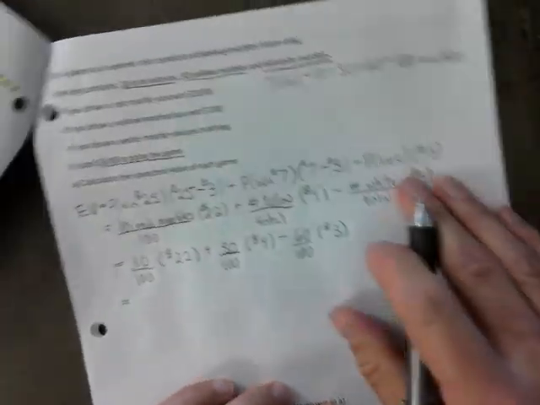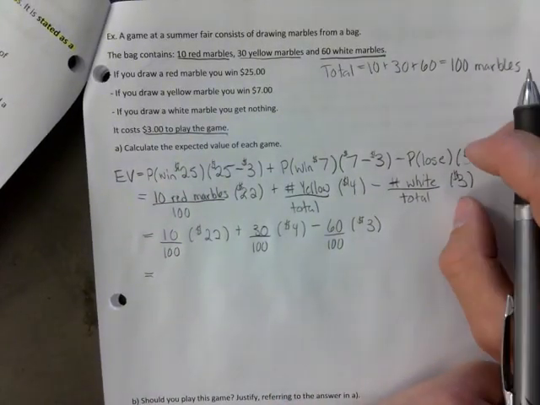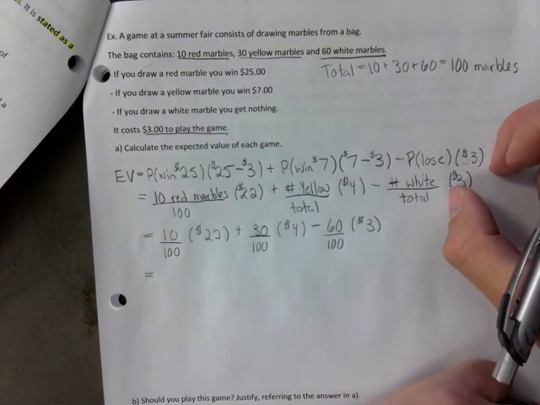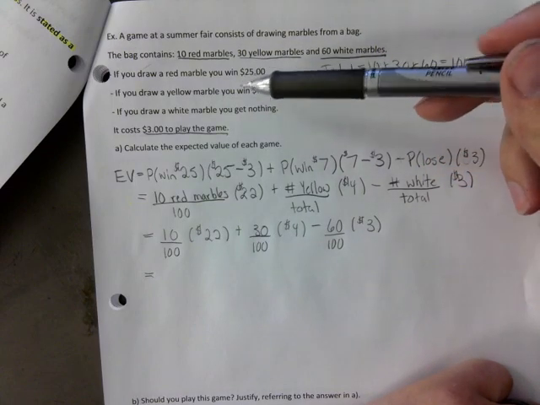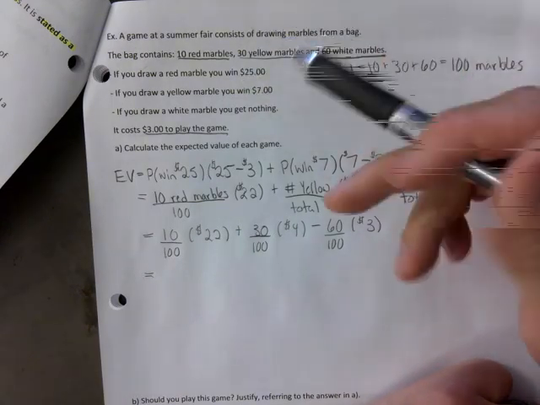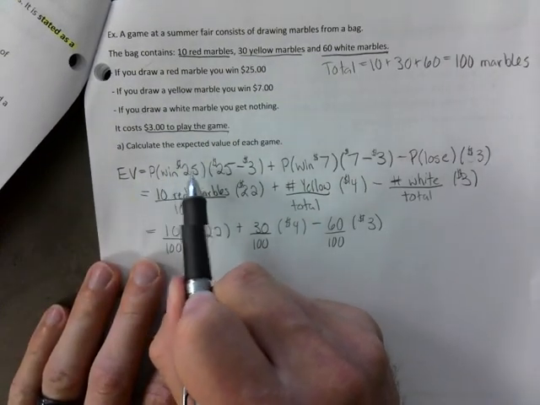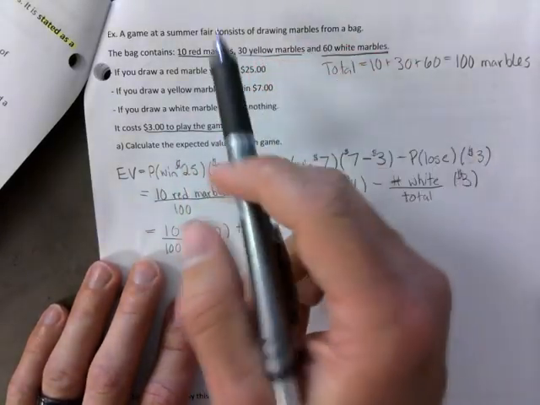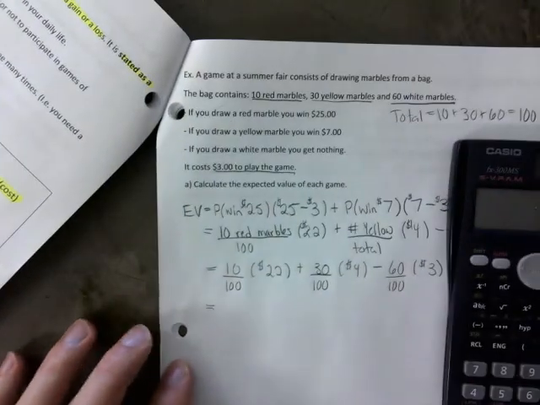Any questions how I set this up, set the equation up, and where everything went? Right, because we're just saying we win $25. This is equivalent to just the probability of drawing a red marble out of the bag. So now we just plug it into our calculator here.